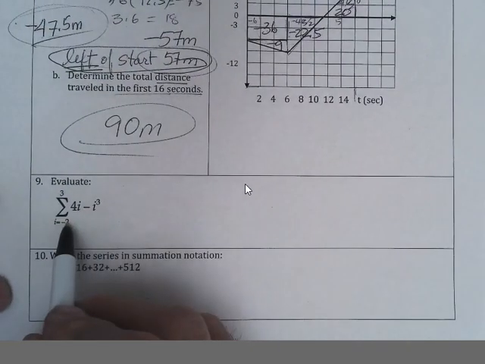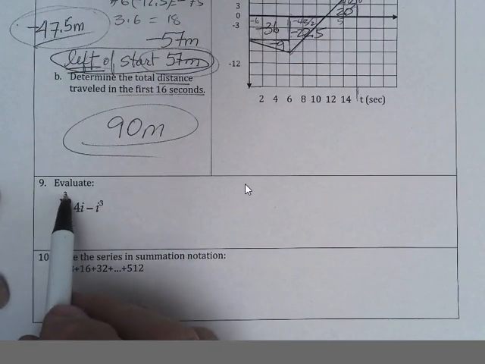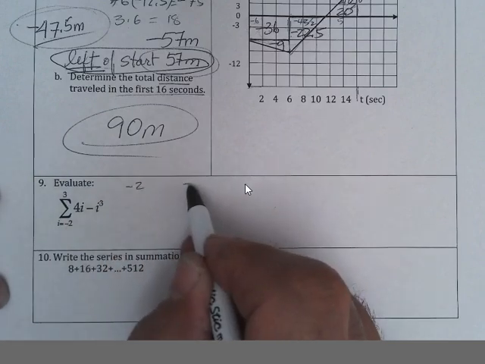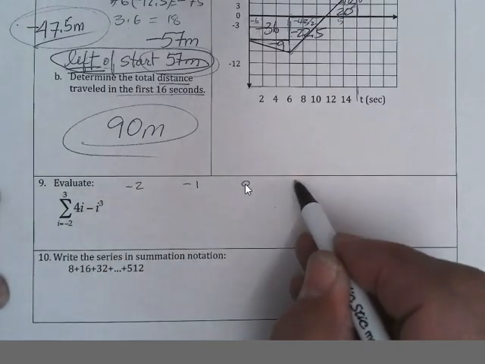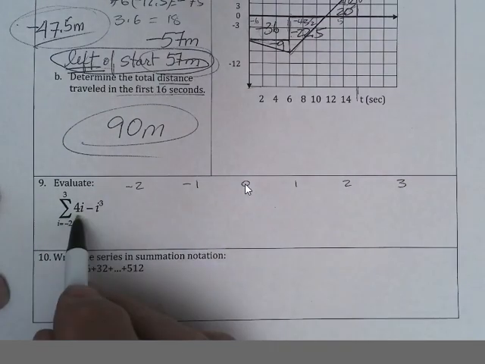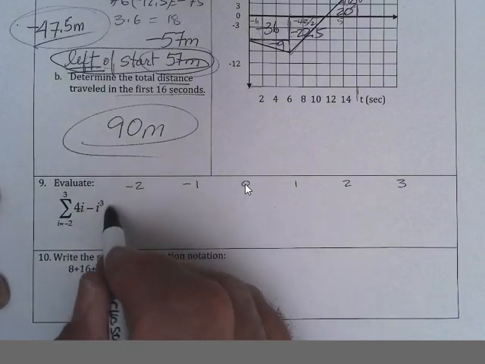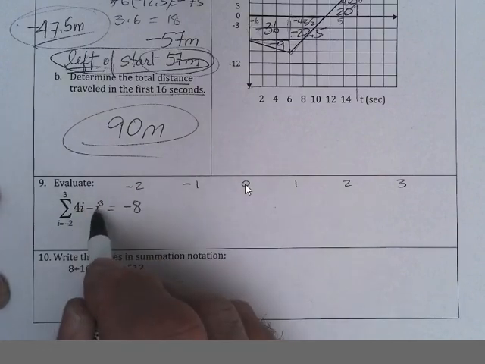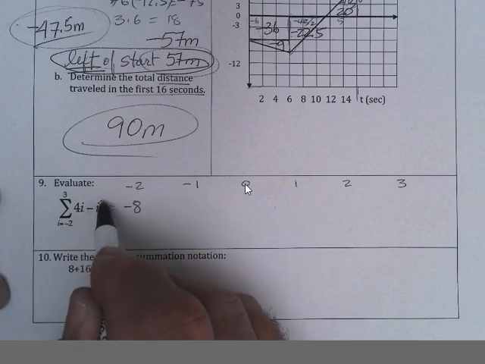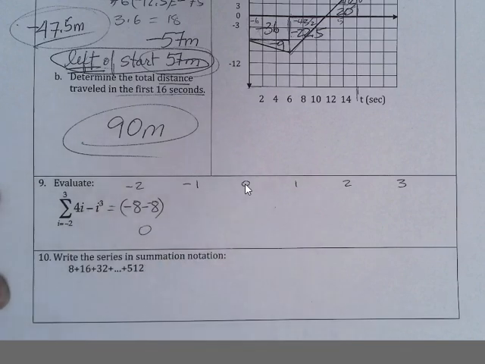This one. The biggest mistake on this was people didn't realize that this doesn't say there's 3 terms. It says i counts from -2, goes to -1, to 0, to 1, to 2, to 3. We got to put all those in for the i's. If you put -2 in here, you get -8, and -2 cubed is -8, and we got minus a -8, which is 0 for our first term.